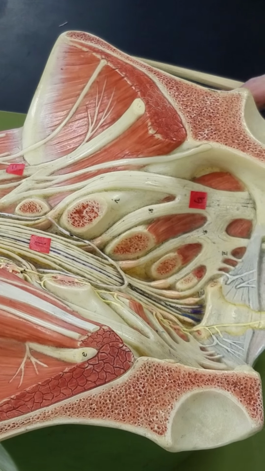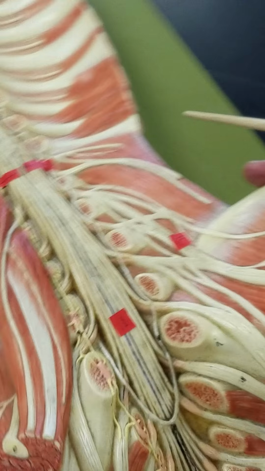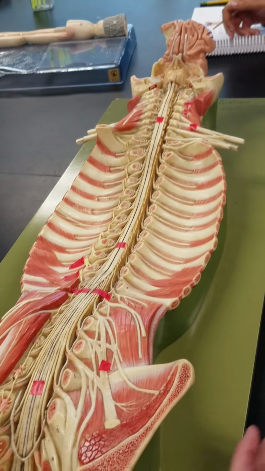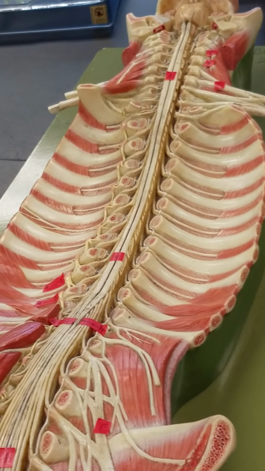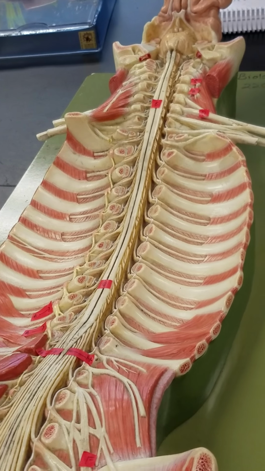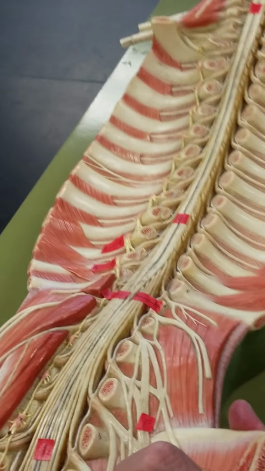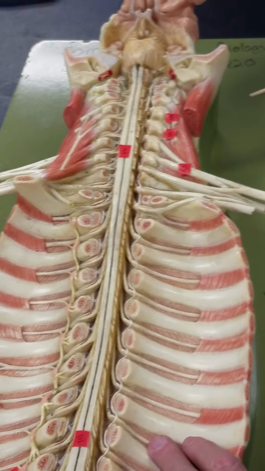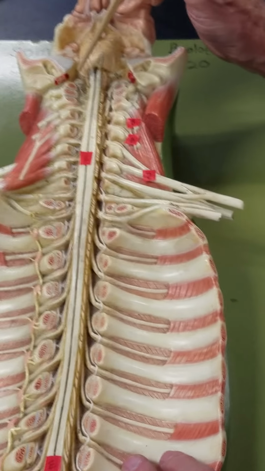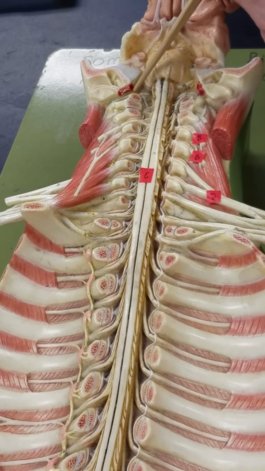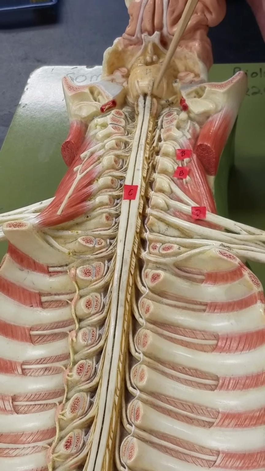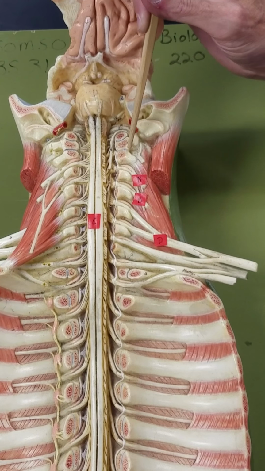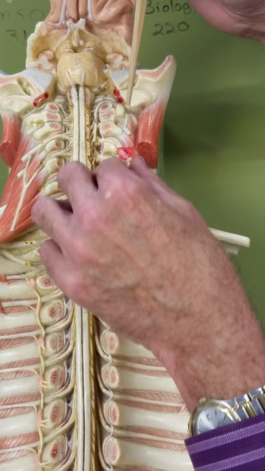Okay, let's take a look at the 31 pairs of spinal nerves. 8 cervical, 12 thoracic, 5 lumbar, 5 sacral, 1 coccygeal pair. 31. Here they are. Let's just do the left side here. And actually we could do either side for those. So there's the right side C1, first cervical, curving over top the atlas. There's the left side C1, curving over top the atlas. So coming out here, C2.